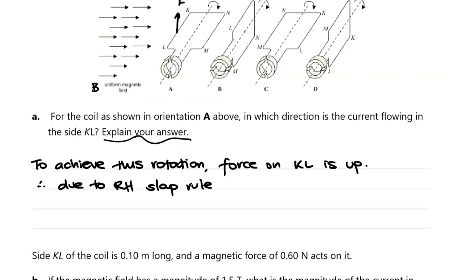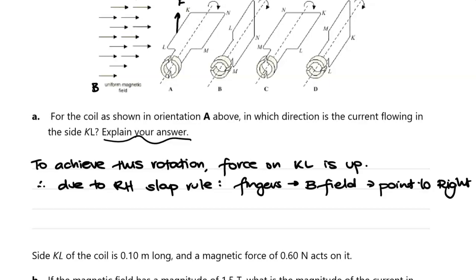So this is how I like to go about this. I would say fingers, they're representing the B field, which is the magnetic field, and specifically in this question they're pointing to right. This is very important. You cannot just say fingers are the B field.